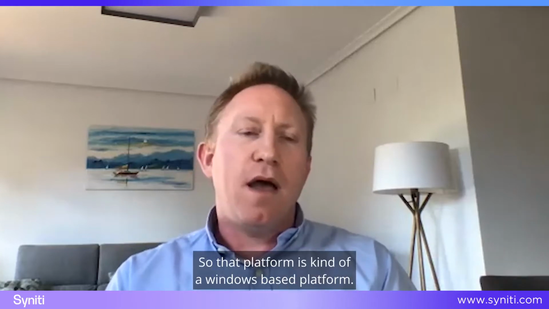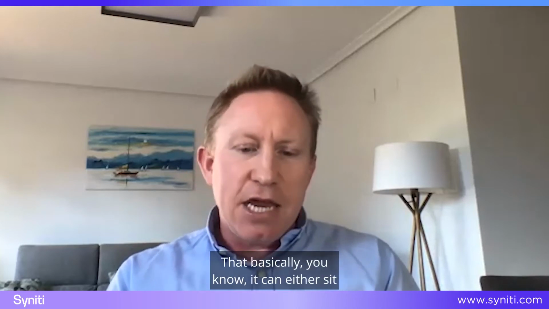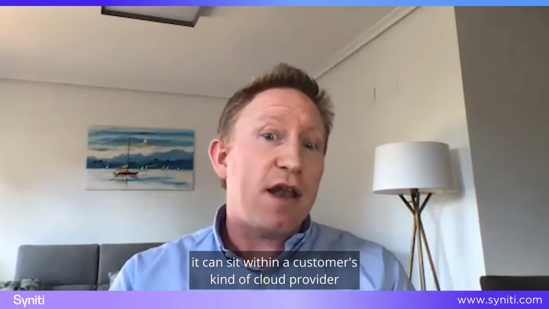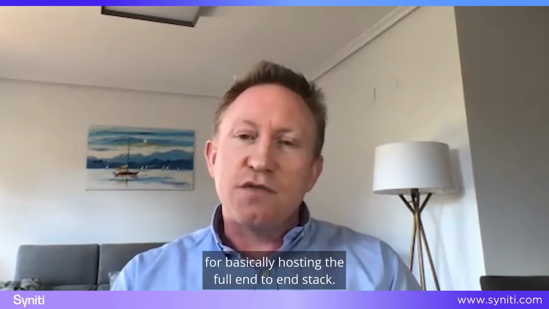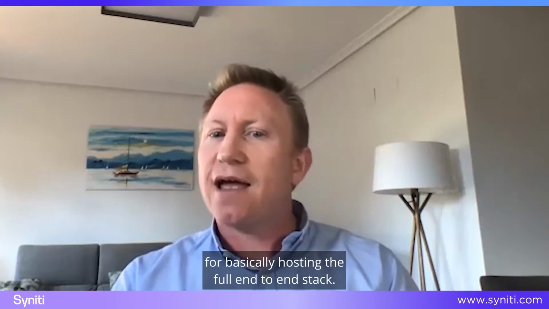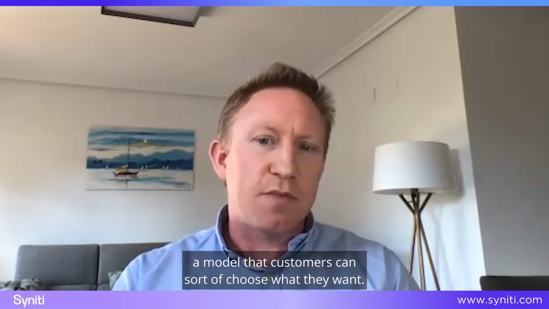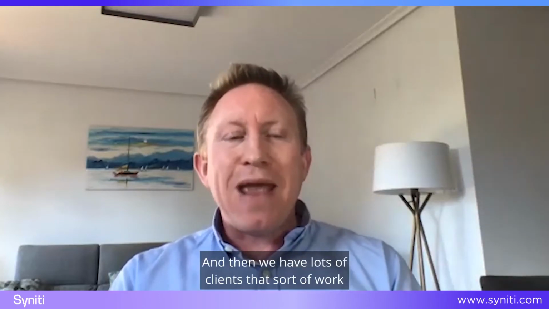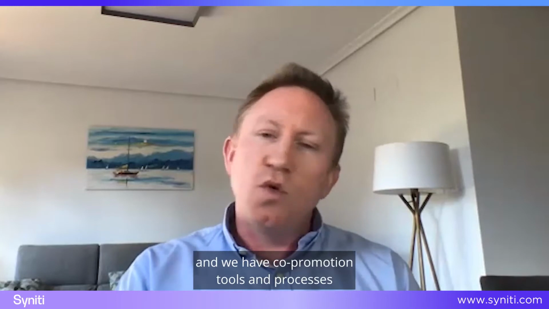That platform is a Windows-based platform that can either sit within a customer's data center, or within a customer's cloud provider, or Syniti also provides options for hosting the full end-to-end stack. So we have a model where customers can choose what they want. We also have lots of clients that work in regulated environments, so where needed we support multi-tier environments, development, quality, and production, and we have co-promotion tools and processes to support those. Whatever the customers need to make sure it's supporting their business requirements.